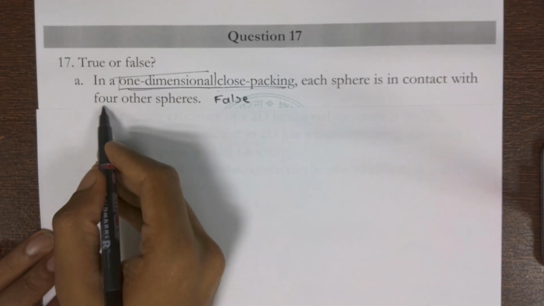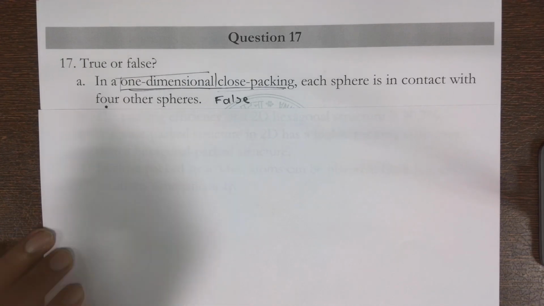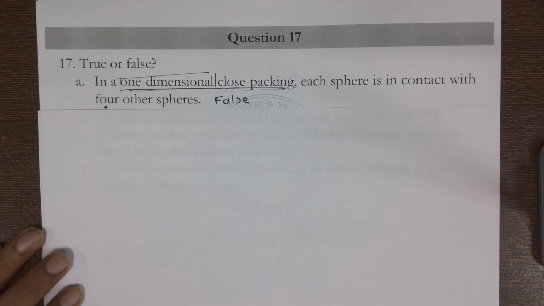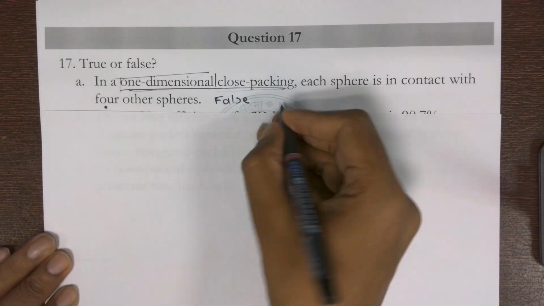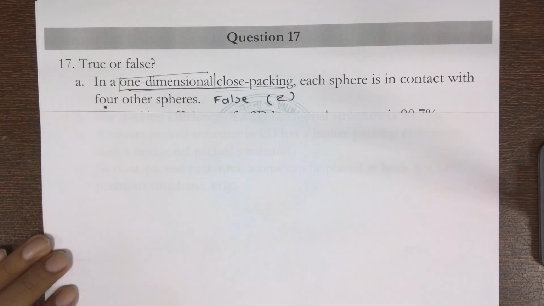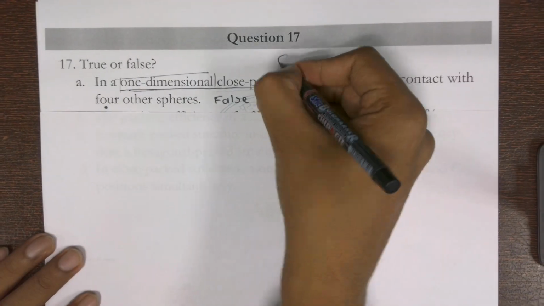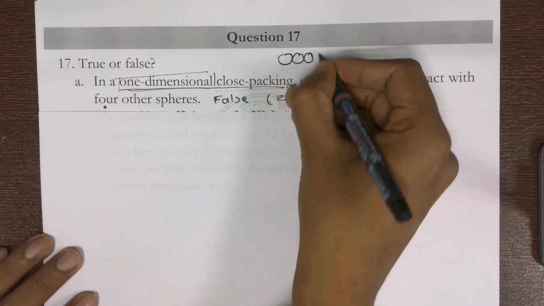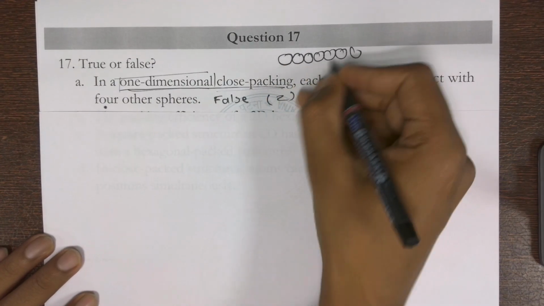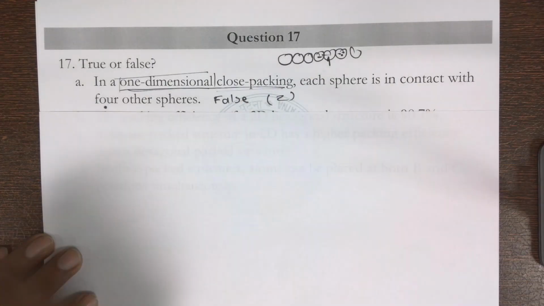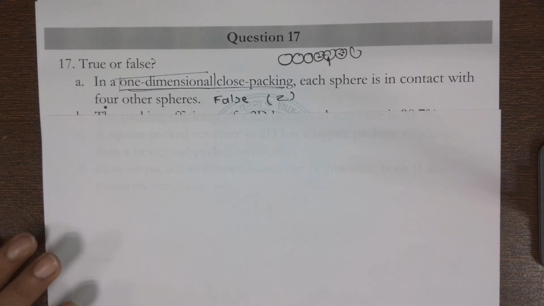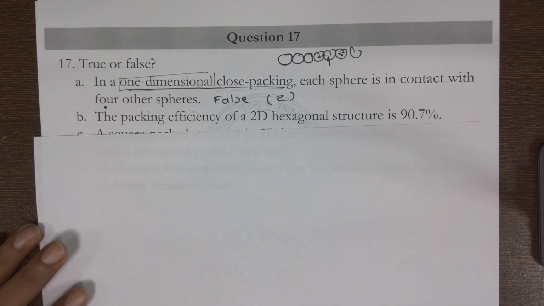So instead of four, how many will it be? It will be two. So if I try to do a close packing in one dimension, one atom will be surrounded by only two atoms. Dimensionality restrictions. Let's go to the next part.